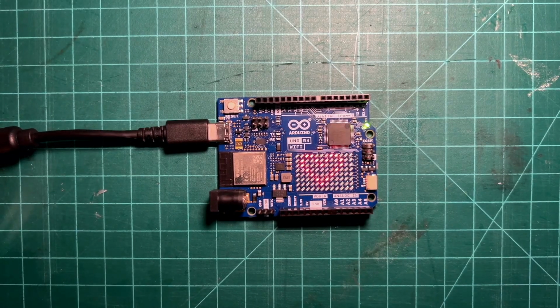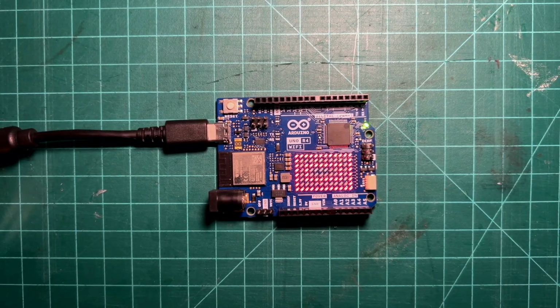What's up, everybody? In this video, we are going to explore the built-in LED matrix on the Arduino Uno R4 Wi-Fi board. We'll cover an overview of Arduino libraries and walk through some example code to get you started.